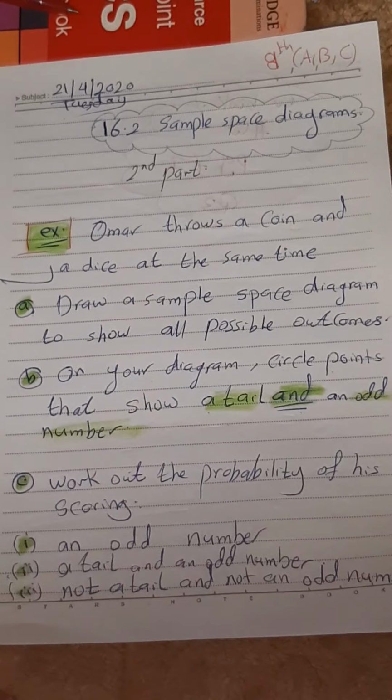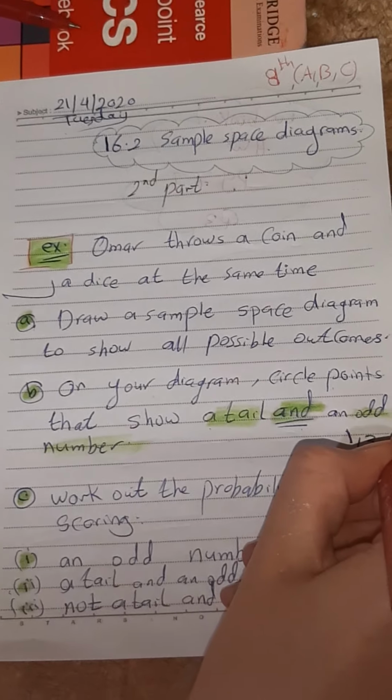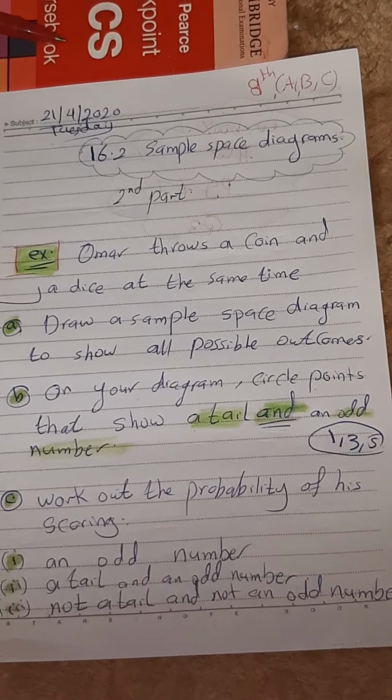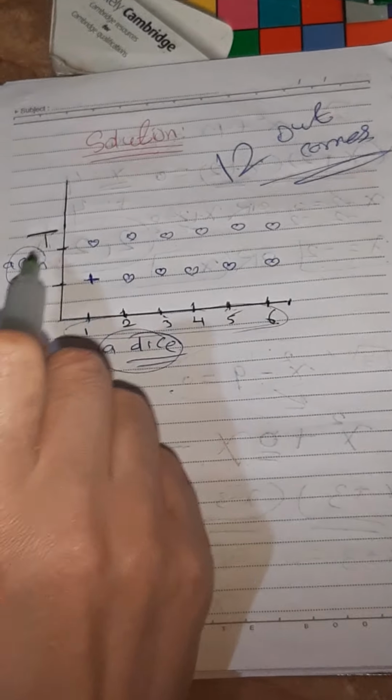An odd number, we are talking about 1, 3 or 5. Here look at tail and odd. This is head, so don't take this row, because we are talking about tail.